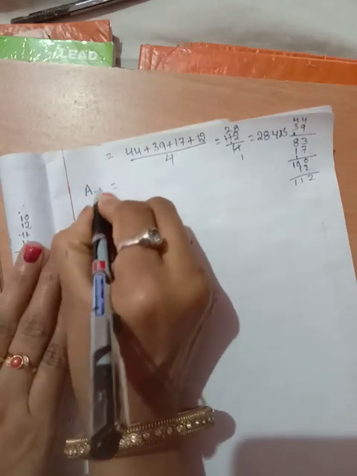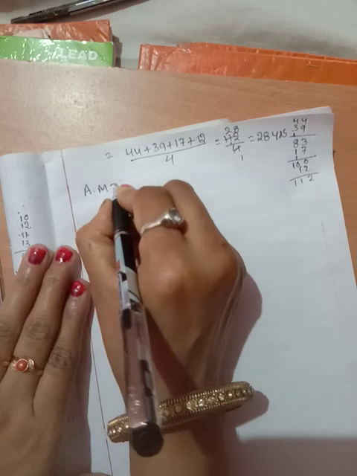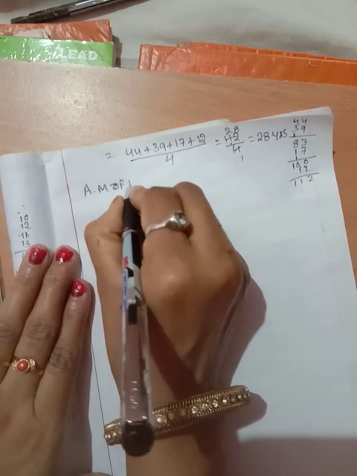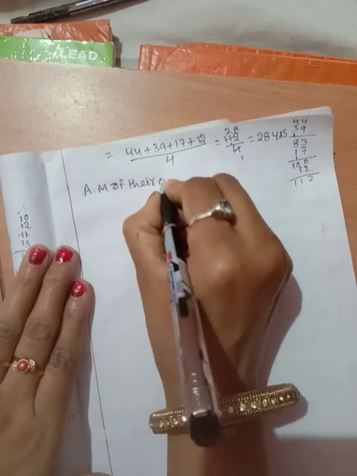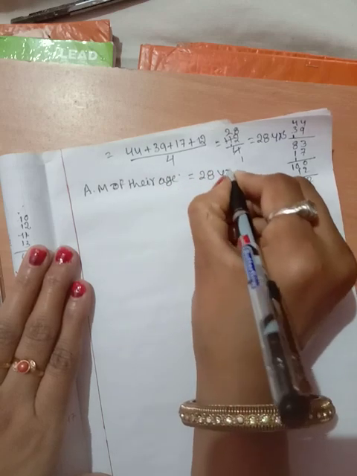This is the arithmetic mean of their ages: the arithmetic mean of their ages is equal to 28 years.